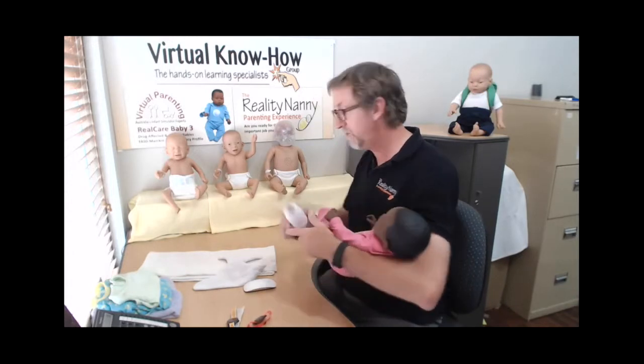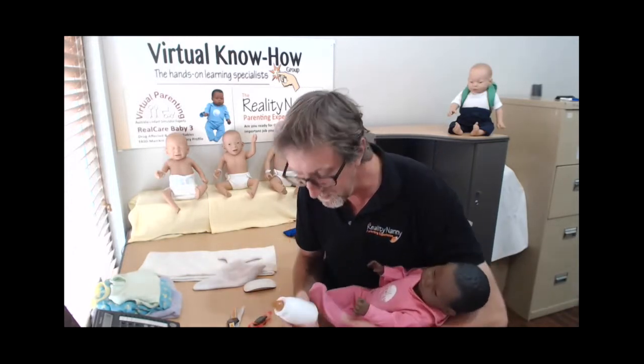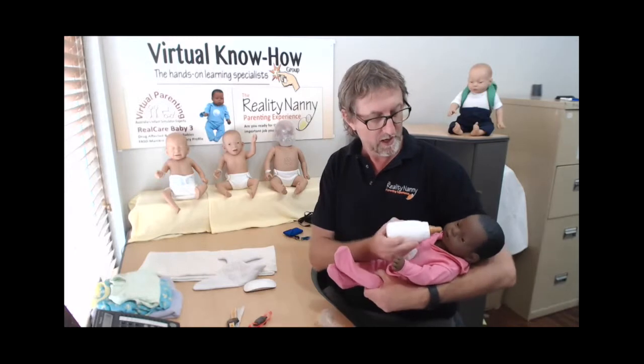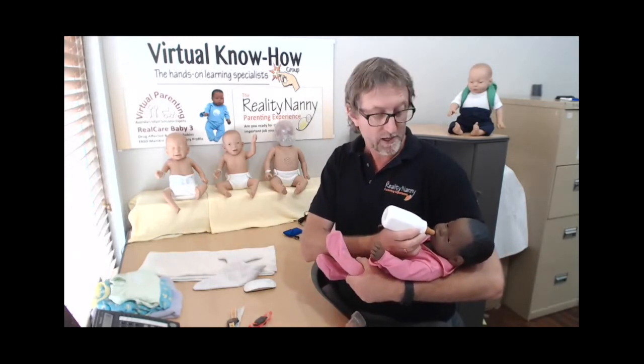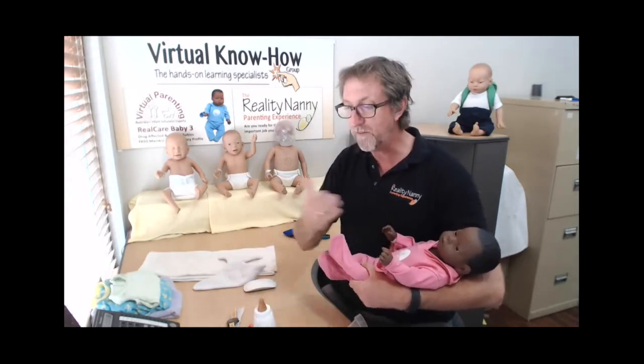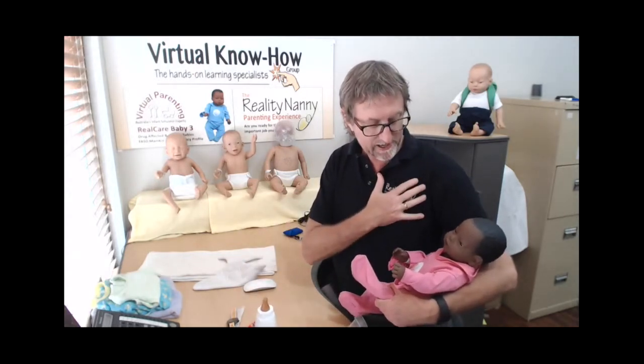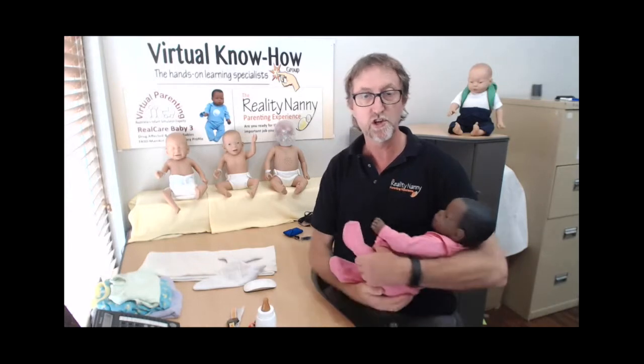To feed the baby, we have a bottle that comes with the baby, and it's just a matter of them holding the bottle to the baby's lips, like that. Okay, now there's also a breastfeeding device, which I don't have with me. It's just a device that attaches to the student's shirt. You'll see that in your package, and they just hold the baby up to the device like that.